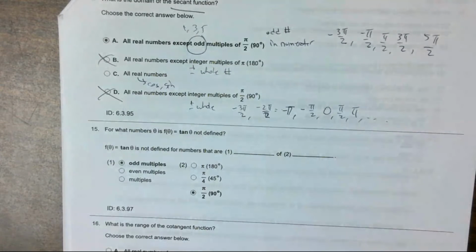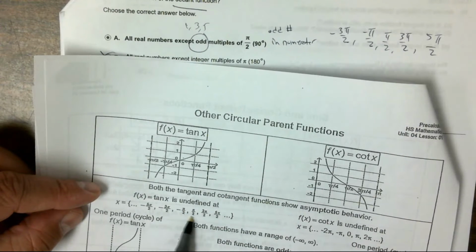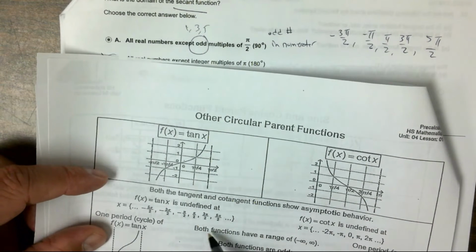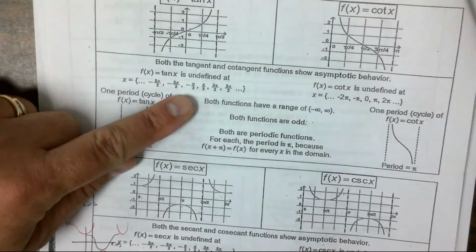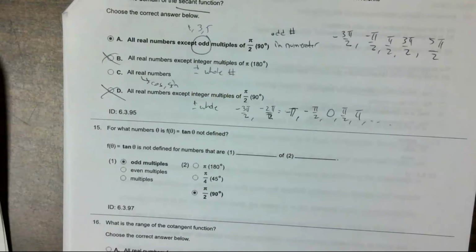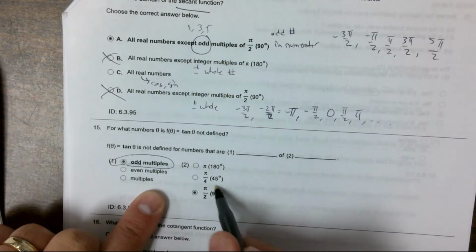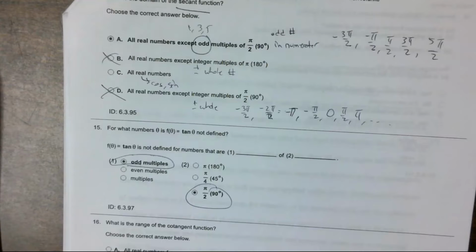Okay, so now for tangent, again, use your notes. Tangent is undefined right there, actually at the same place secant is undefined. So notice both of these say negative pi halves, 3 pi halves, etc. So odd multiples of pi halves. Now, if you have a different trig function, your answers may be different.